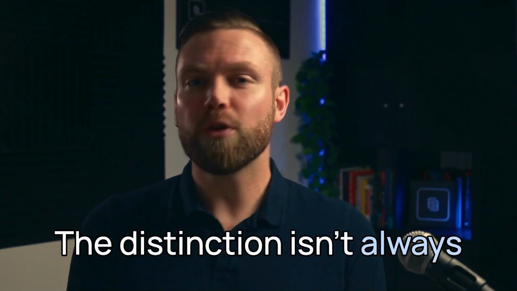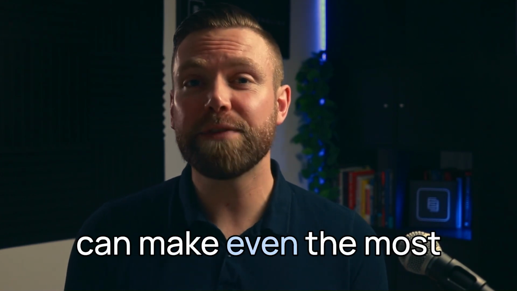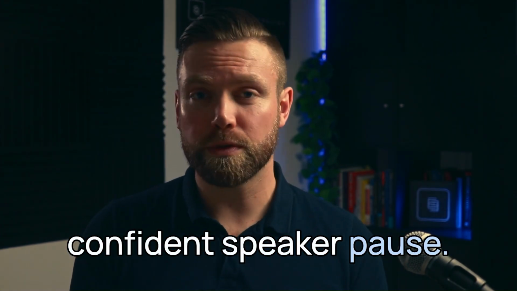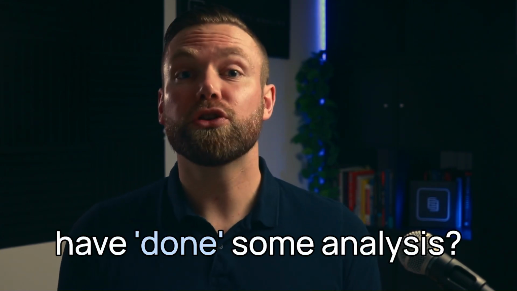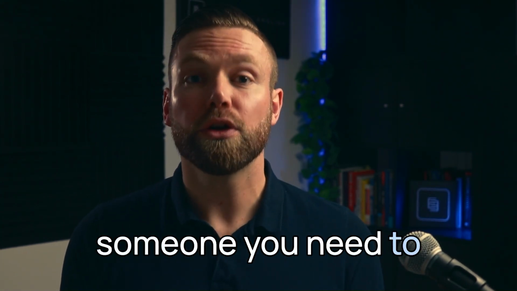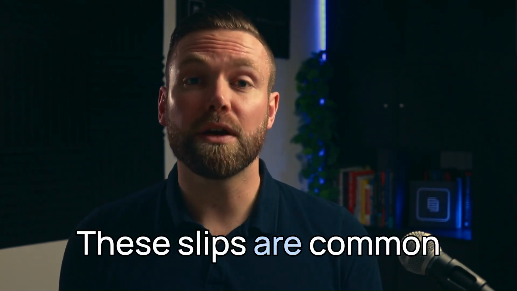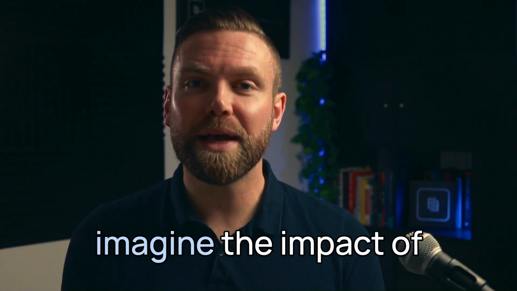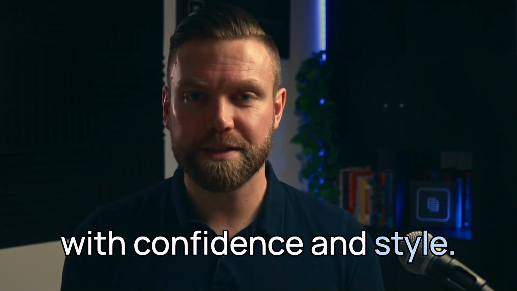The distinction isn't always black and white, leading to moments of hesitation that can make even the most confident speaker pause. Have you ever made a report when you should have done some analysis? Or perhaps you've told someone you need to do a decision instead of make a decision. These slips are common and understandable, but imagine the impact of using these verbs correctly with confidence and style.